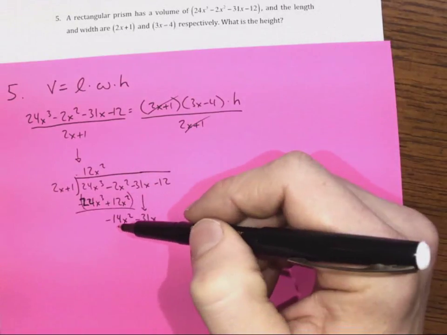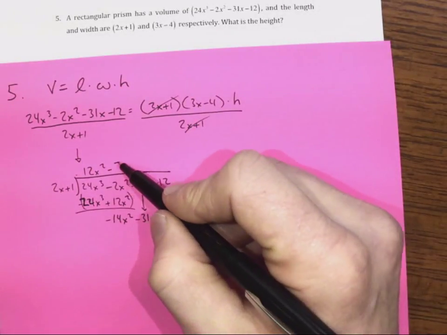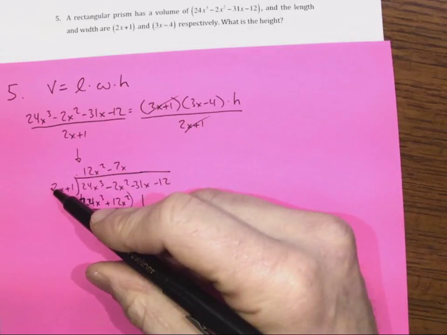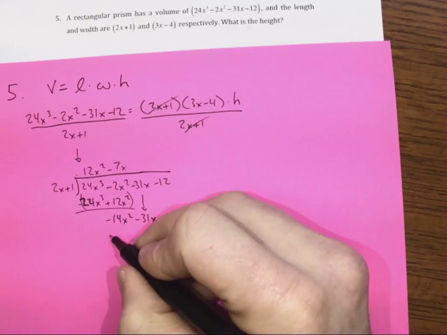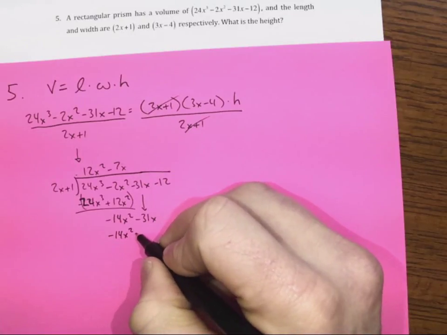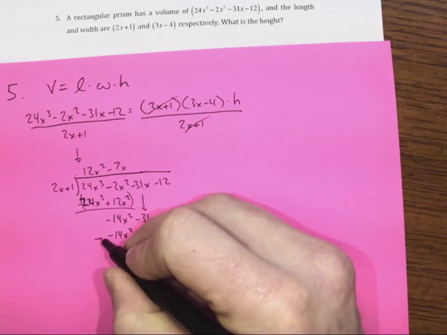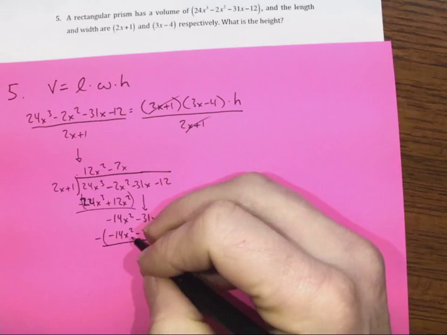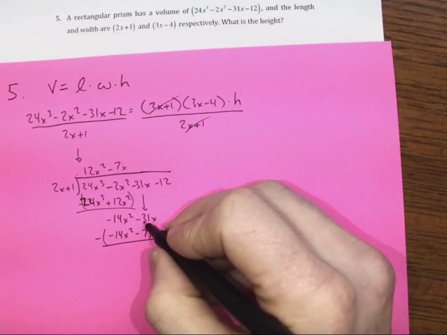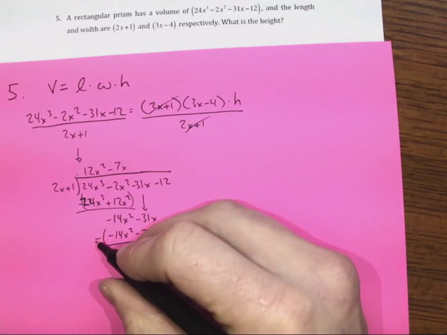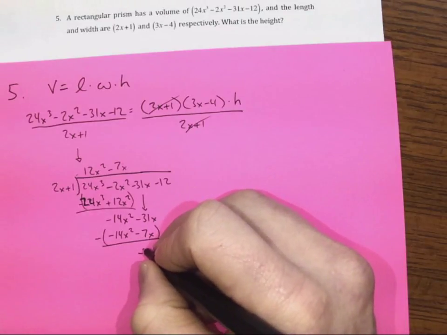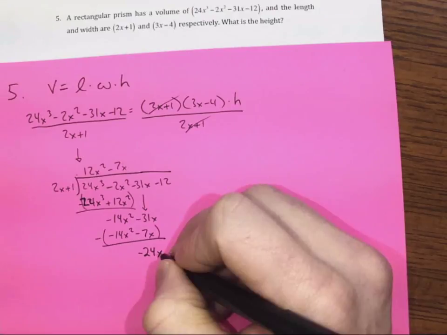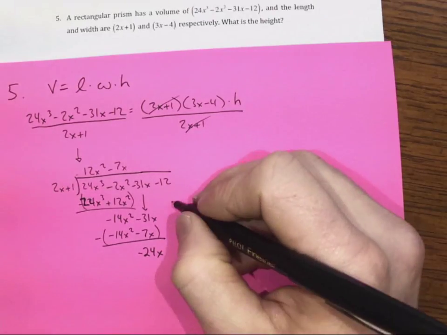0 minus 12, so it becomes negative 14x squared minus 31x. Okay, then 2x goes into negative 14x squared negative 7x times, and I multiply negative 7x by 2x plus 1, and I get negative 14x squared minus 7x. And then I subtract these, I get nothing, and then negative 31 minus negative 7, that's plus 7, which means it's going to be negative 24x. Did I get that right? Yeah, I think I did.